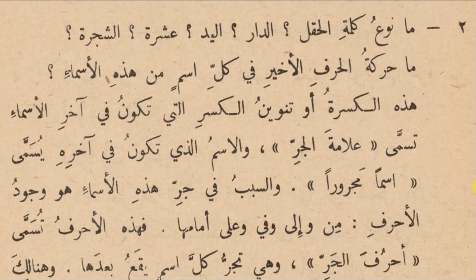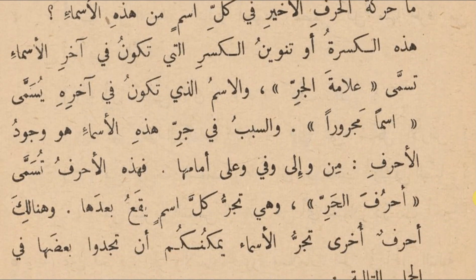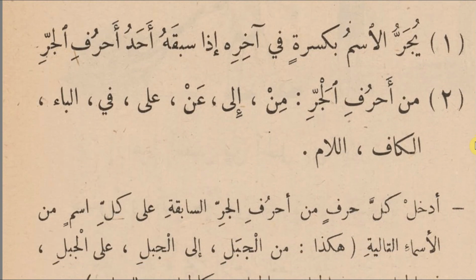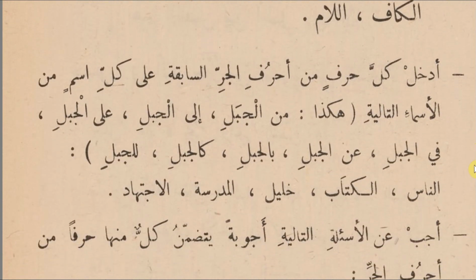So in here they discuss what we just talked about. We will see an example now. Here they have the rule. We will cover this example here. You see, if you use one of these lowering letters, the dragging letters, as I said, we will talk about this later. But this here is an example of these lowering letters.